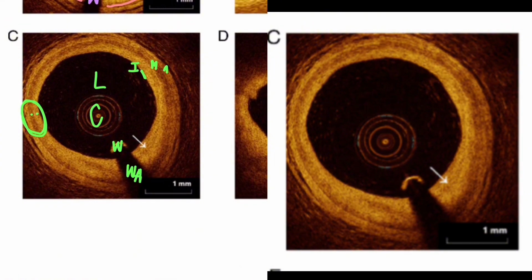So what you're actually looking at is what plaque looks like on OCT. If this is the intima and this is the media, you see that black band. Remember what we said, what's in between? In between the intima and the media, this is where plaque develops. So all of this is heterogeneous plaque, but it's still plaque nonetheless.